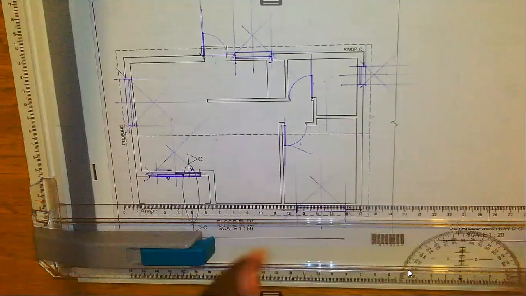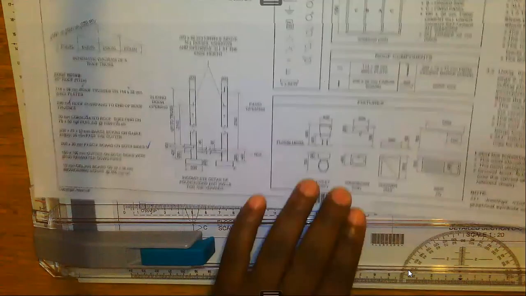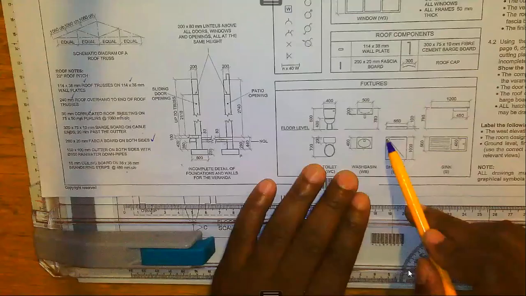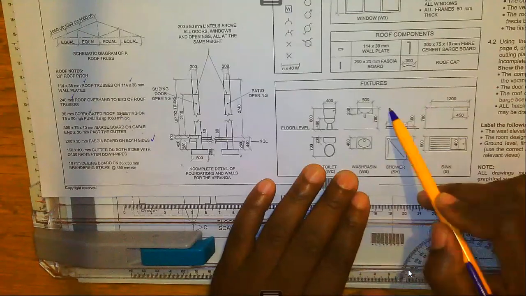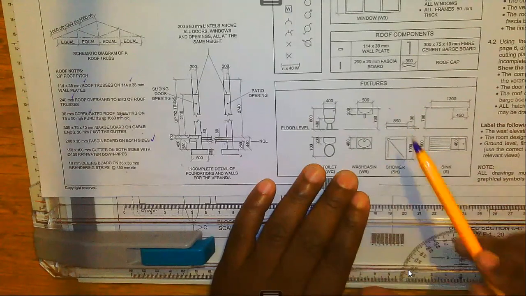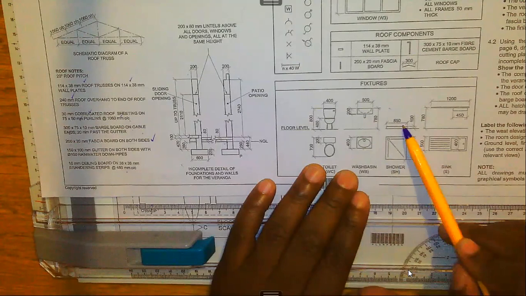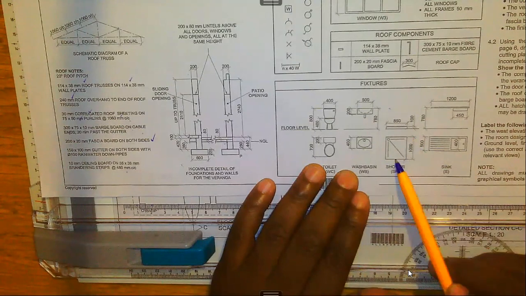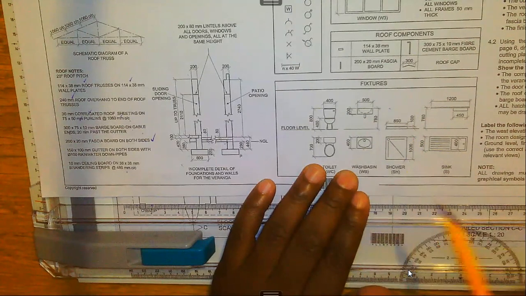And let's look at the width, from here to there. If that information is not given here, check on the other view. Remember, this is first angle graphic projection. What you see at the top is your elevation. What you see at the bottom is your top view. So from here to there, it's 850.